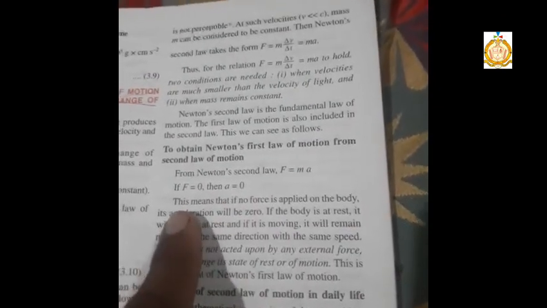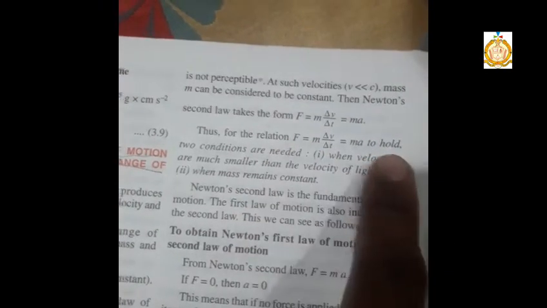This means two conditions. Before that we will discuss the two conditions when F is equal to m delta v upon delta t, that is F equals ma, may hold. This is very important. Write the two conditions. This question was asked in ICSE last year. Write the conditions when F is equal to ma may hold.